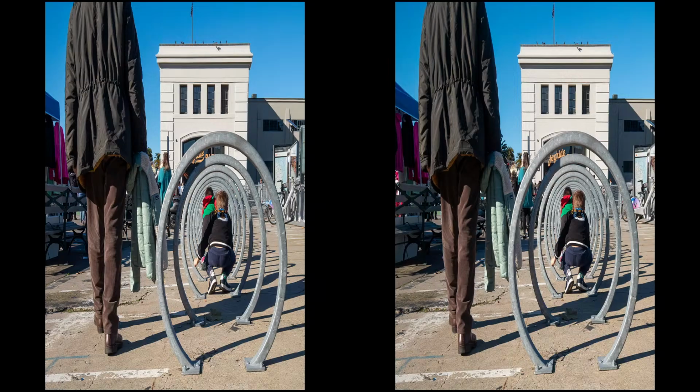I was sitting on a bench, setting up my cameras, and this just happened in front of me. It was actually the first photo I took of the day, and I thought it was kind of nice. I think it has a good 3D effect. Those receding hoops, these circular racks.